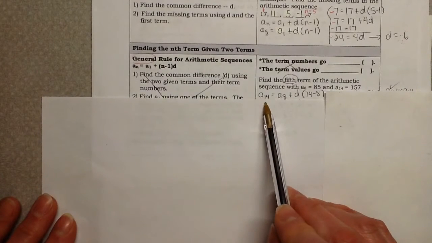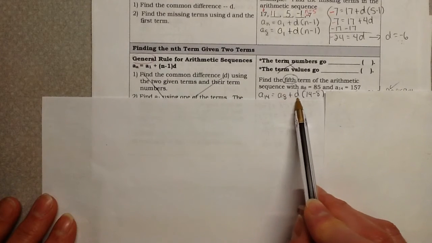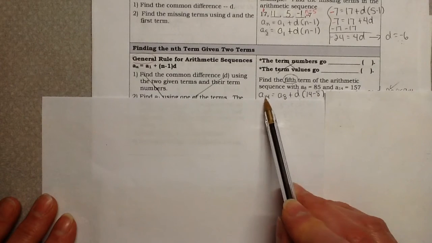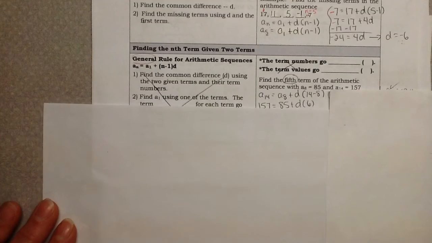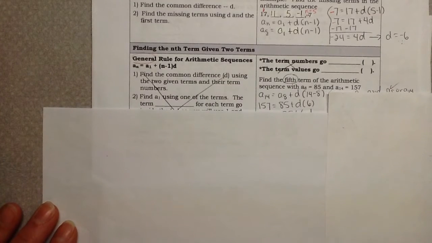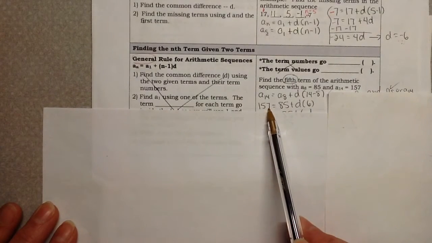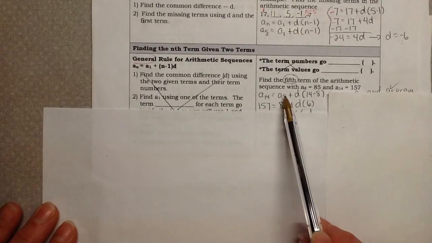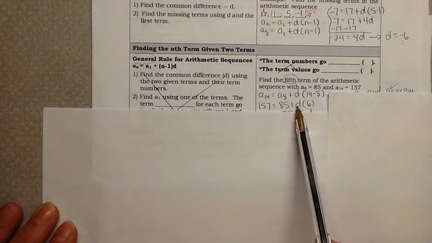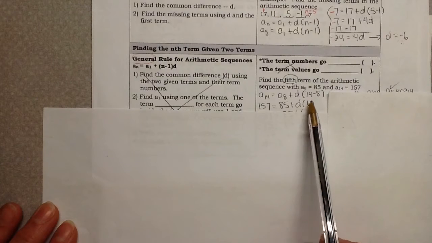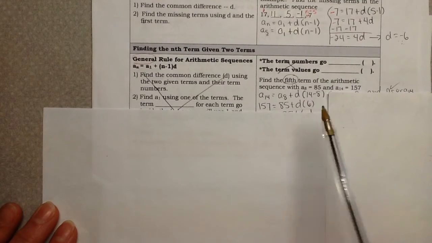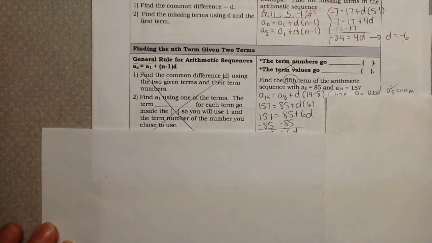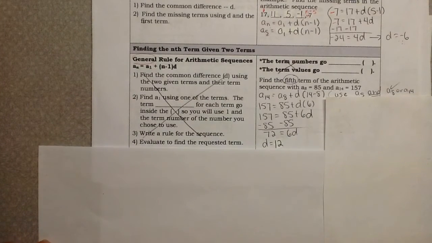I'm going to put a sub 14 here, a sub 8 here, plus our difference. And again, the term number is going here from left to right, so 14 minus 8. All right, now we can start filling some values in. We can fill in 157 for a sub 14, 85 for a sub 8. We don't know what the difference is yet, but we do know that our term numbers are 14 and 8, so we subtract those to get 6. And then we can solve for D, which is 12.